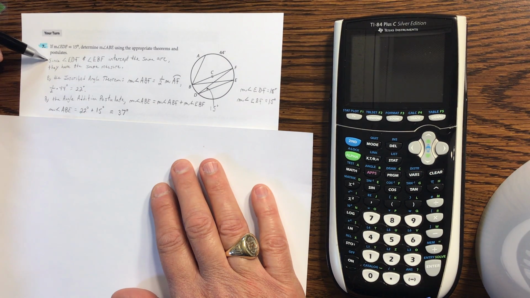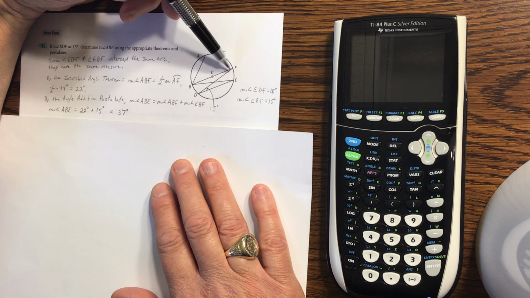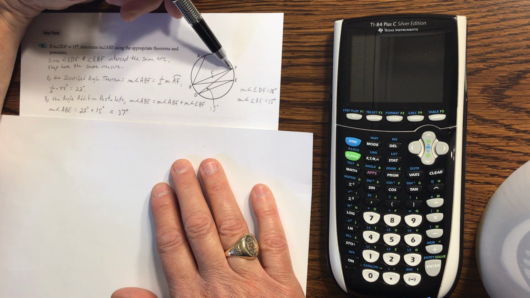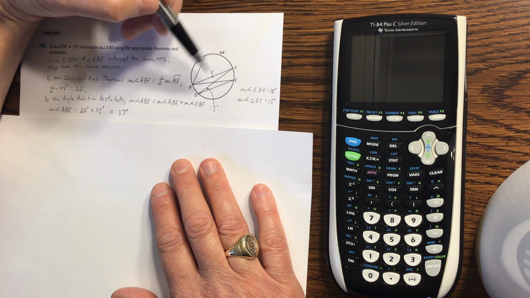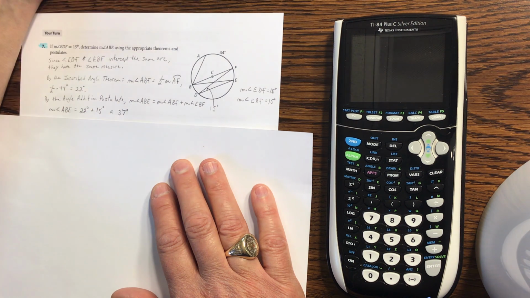Now since EDF and EBF intercept the same arc, they will have the same measure. So we already know now that this angle right here will also be 15 degrees.